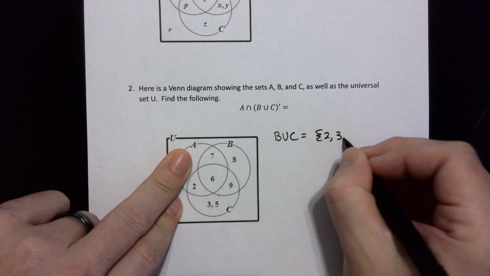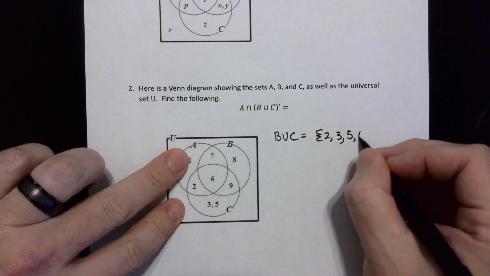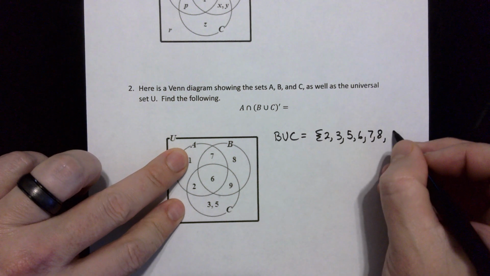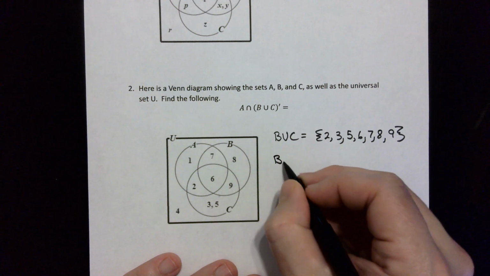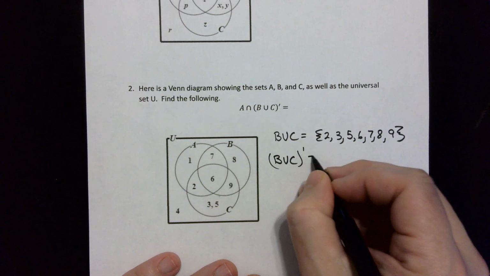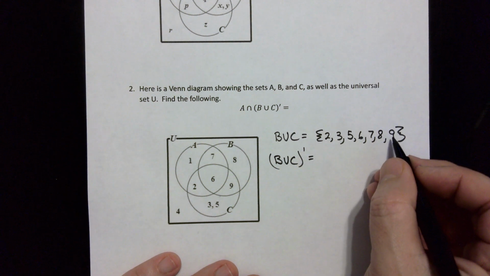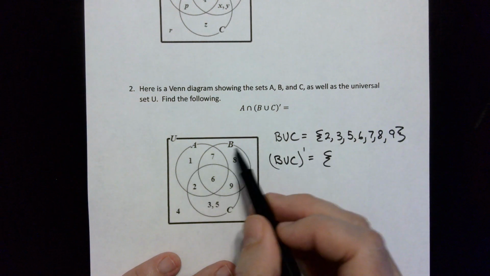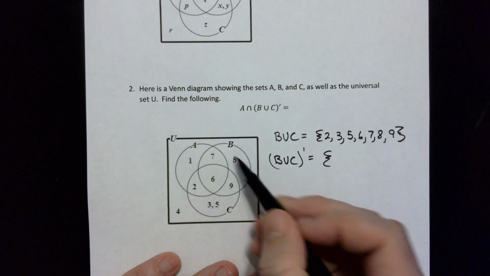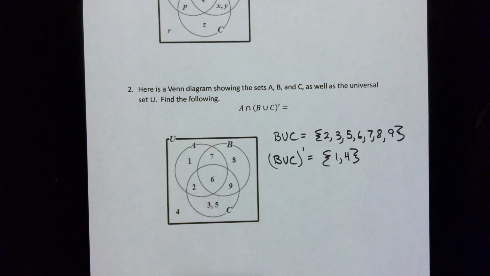2, 3, no 4, 5, 6, 7, 8, and 9. Okay, so now that we found B union C, the complement of that, the opposite of that, is the opposite of this. So none of these numbers can be included here. Only the ones that are missing from here can we write down. Okay, and the two numbers that were missing were the 1, because that wasn't here, and the 4, because that wasn't in here. So 1 and 4. Okay, so we have the complement of B union C is 1 and 4.